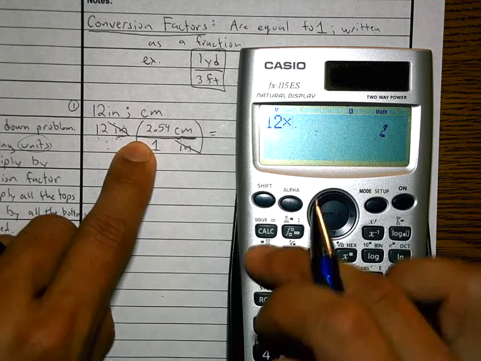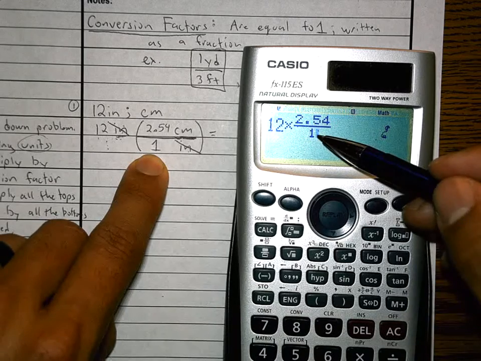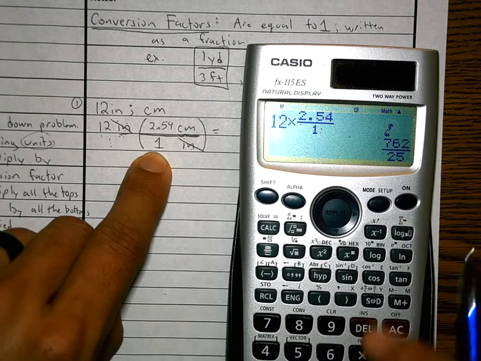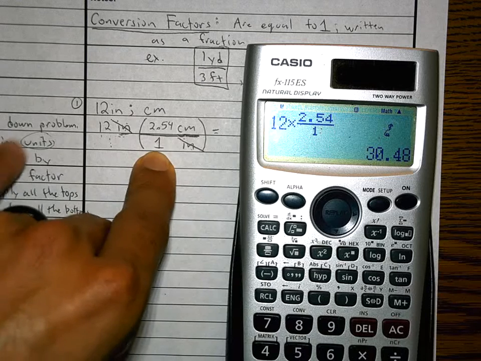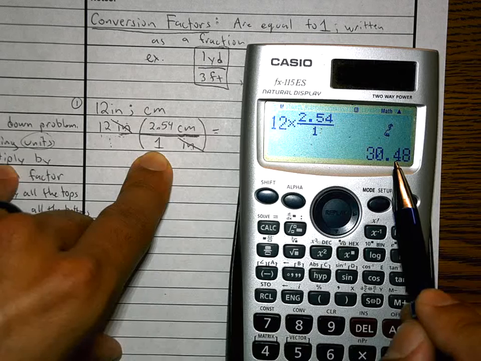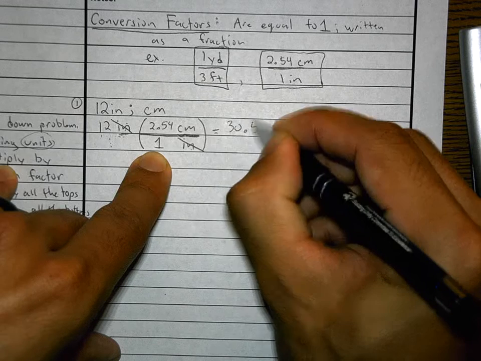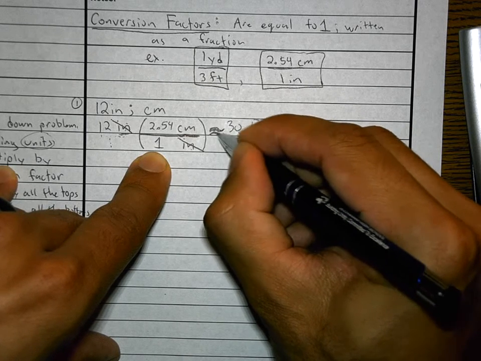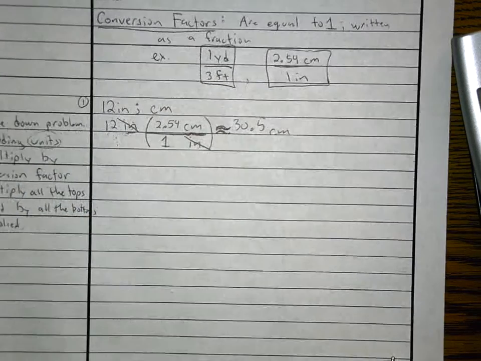12 times, fraction button, 2.54 over 1. Most of you can do that part in your head. If your calculator gives it to you as a fraction, go ahead and give it to me as a decimal. And I believe your directions on your homework will say round to the nearest tenth. This is the tenths place. 30.5. I'm going to put in approximately. That means I rounded. It's a wavy equal sign. 30.5 centimeters.